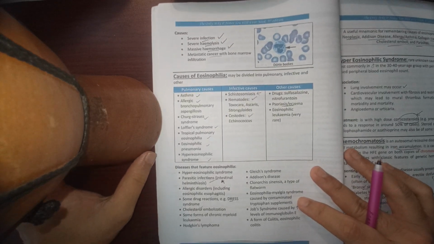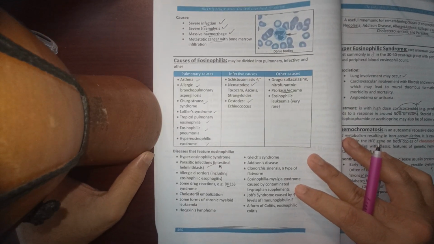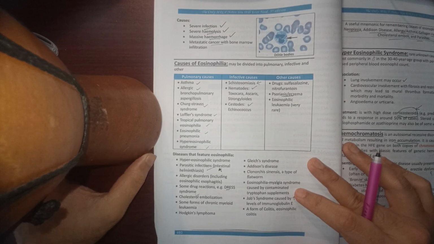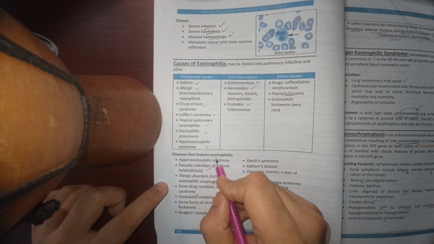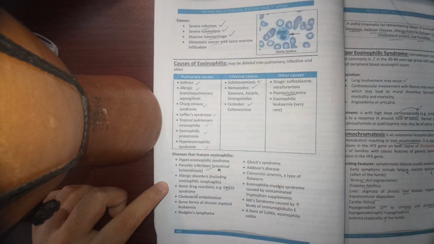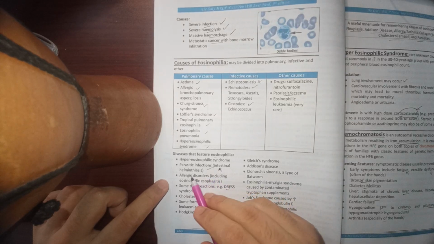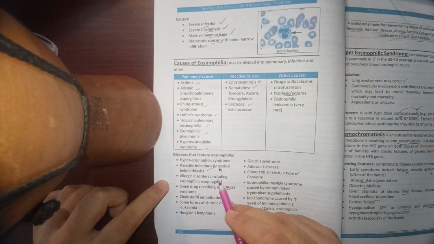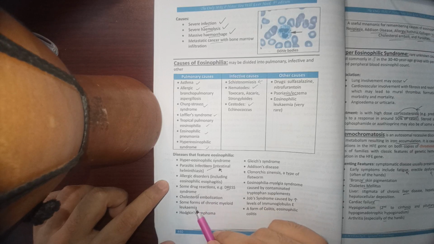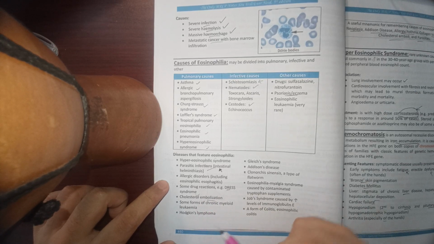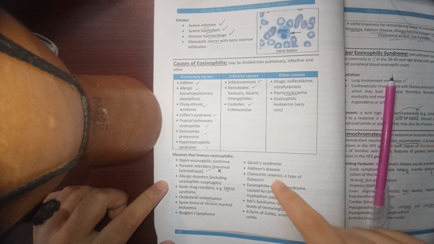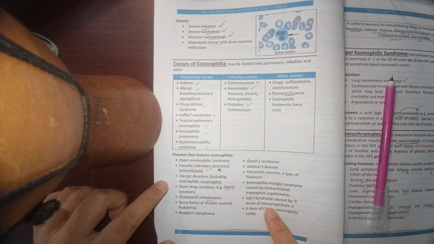Okay, drugs that feature eosinophilia, diseases that feature eosinophilia, all of them are already mentioned here. Hypereosinophilic syndrome, parasitic infection, allergic disorder, some drug reactions, cholesterol embolization, some forms of chronic myeloid leukemia, Hodgkin's lymphoma, Addison's disease. All these cause eosinophilia.